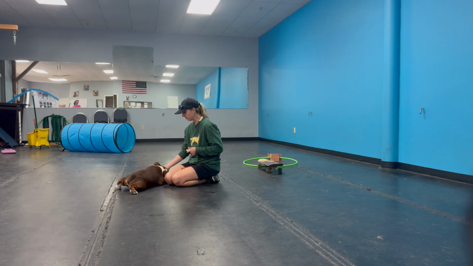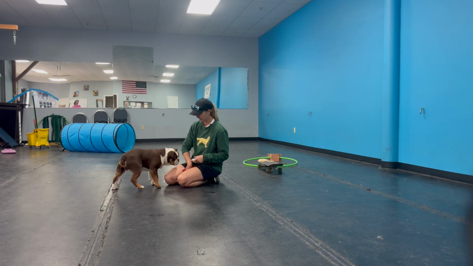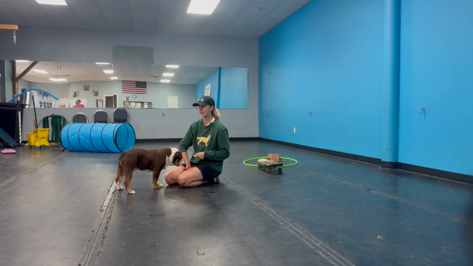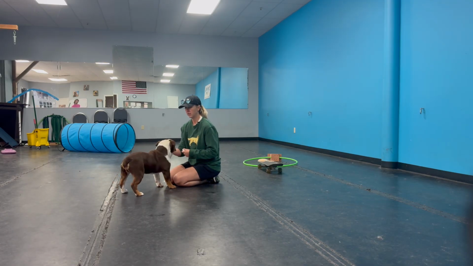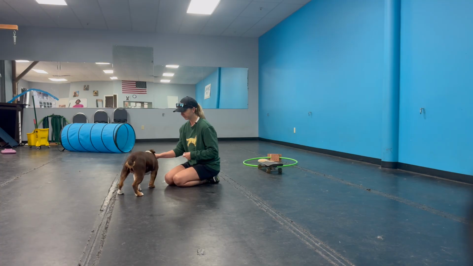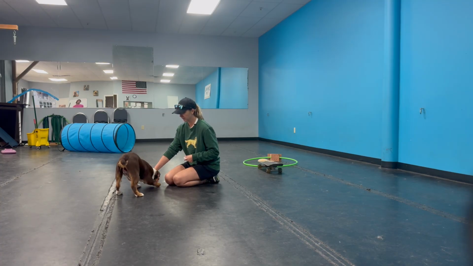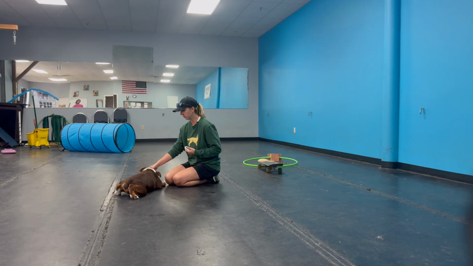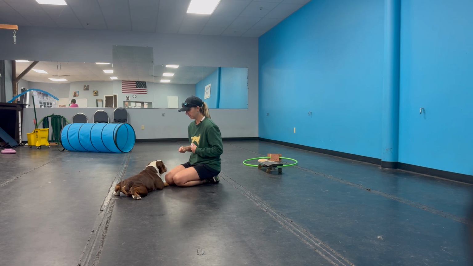Good. Yay for you. All right, so what I'm going to do in this next rep to build up some duration is I'm going to get a nice handful of food. And I'm going to say down. Show him. Good. Good reward marker. Good. I'm having a high rate of reinforcement right now.